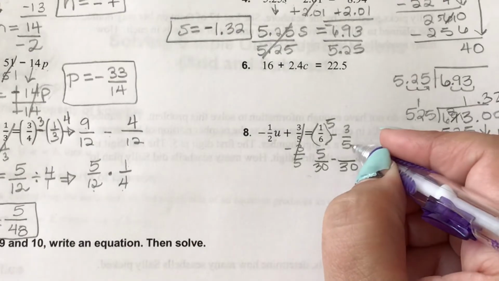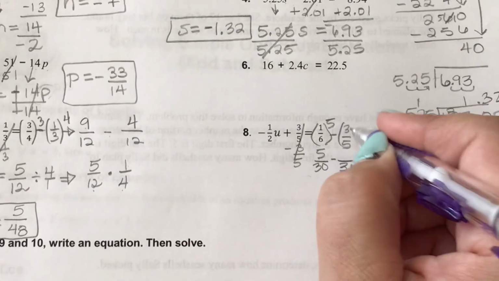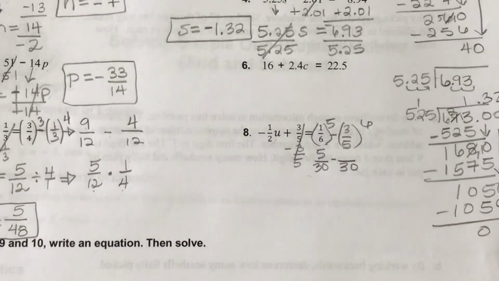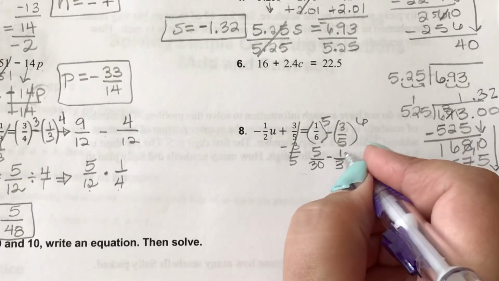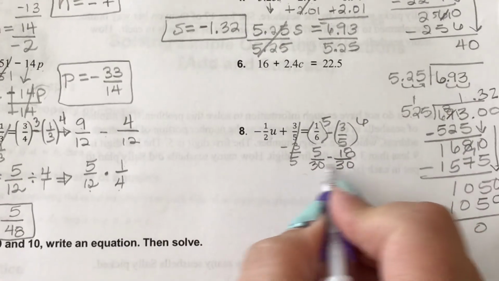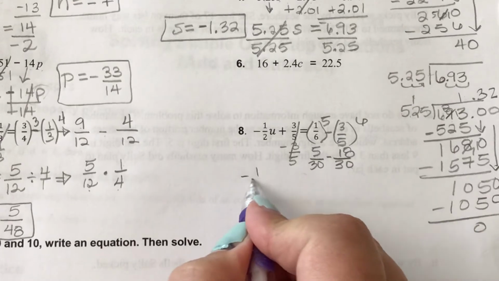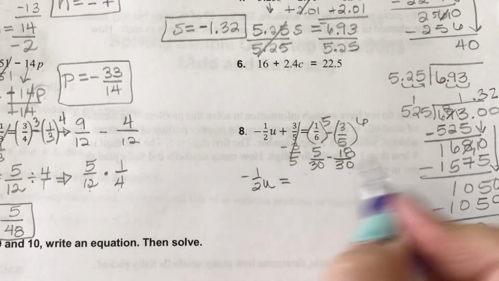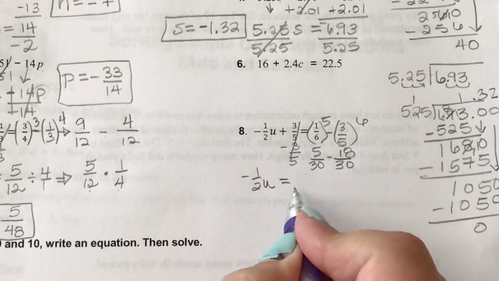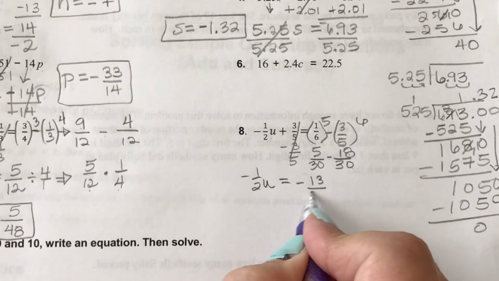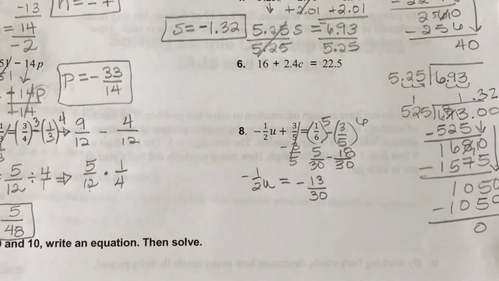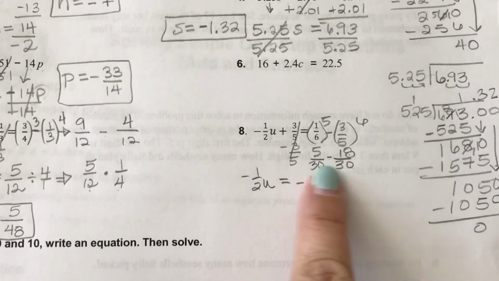And on this side, 5 times 6 gives me 30, so I'll take this and multiply it by 6. And that's going to give me an 18. Okay, so now I have a common denominator here. And 5 and a negative 18 is a negative 13. So that's the fraction when I combine these.